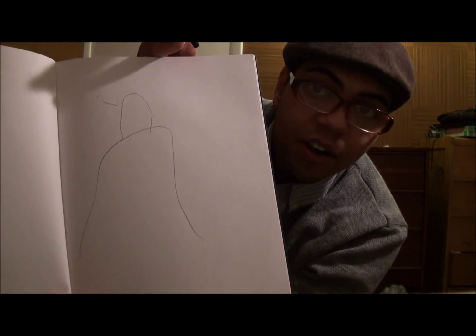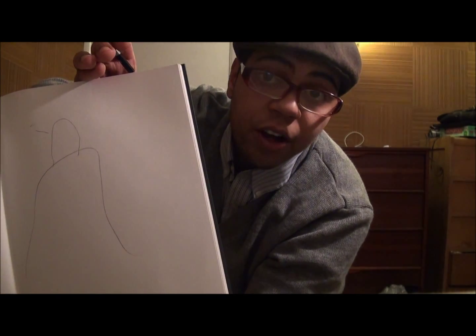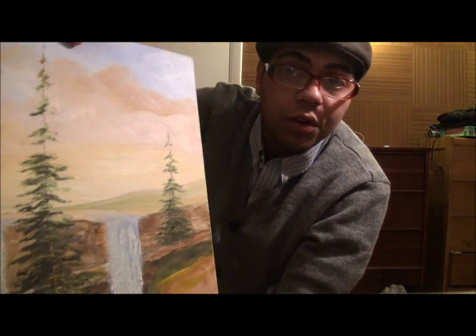Though it might seem a little vague at first, everything starts with the line. I'll show you a painting I did, and it started with a very similar process to this one. I mostly do landscapes. I started very much the same, with a simple outline, and as you see, as I start to fill in the minute details, you'll see a woman arise from the page.